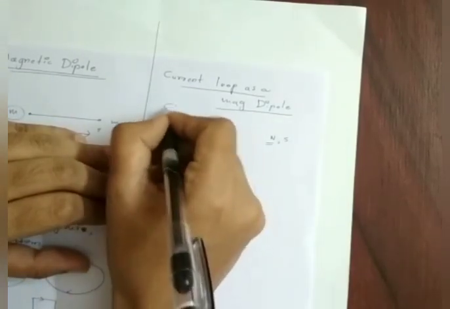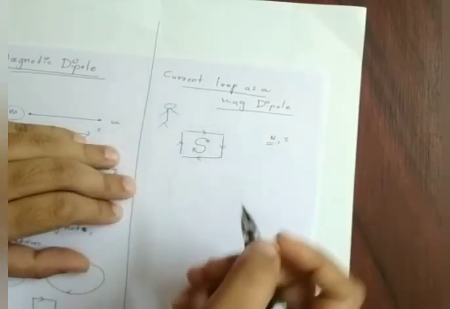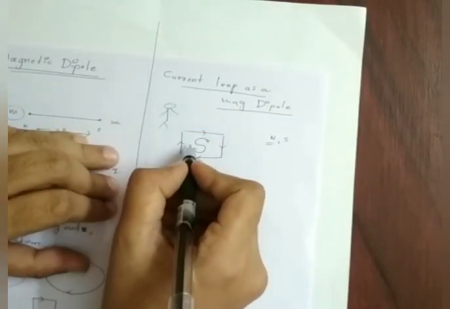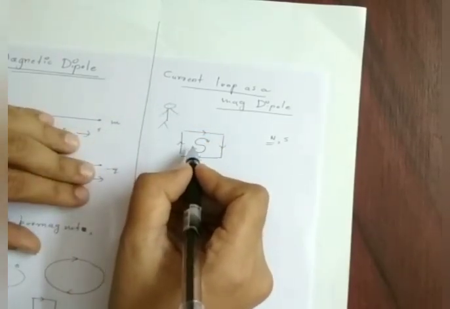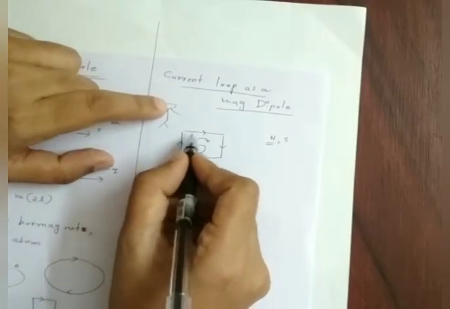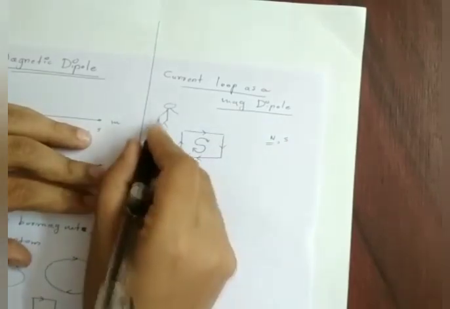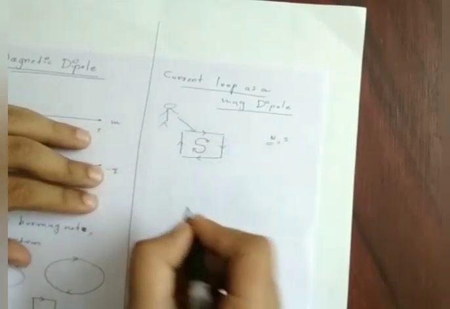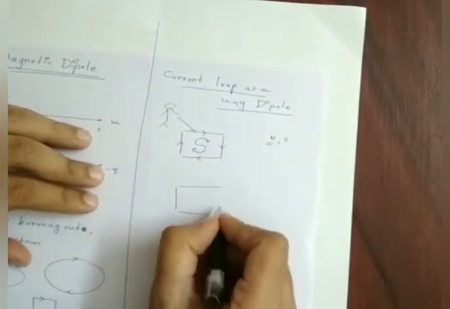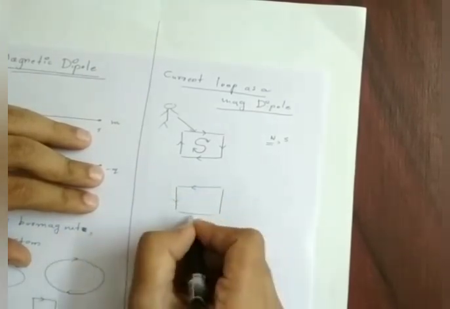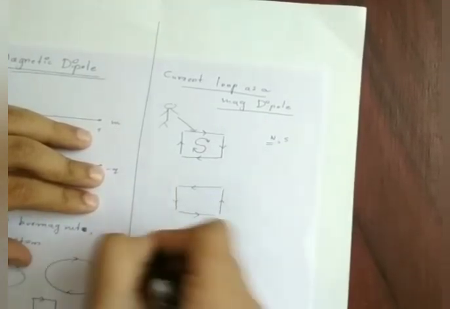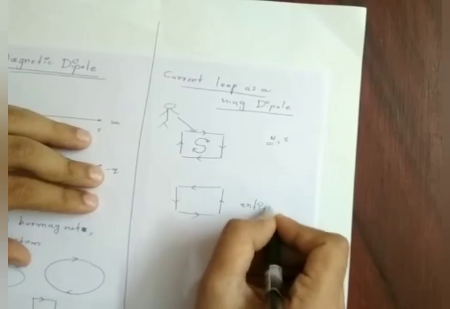Now if someone sees the loop from the back side, he can see that the current is in the anti-clockwise direction. That means when this person looks from the backward direction, he sees the loop like this, and the current will be flowing in anti-clockwise direction.